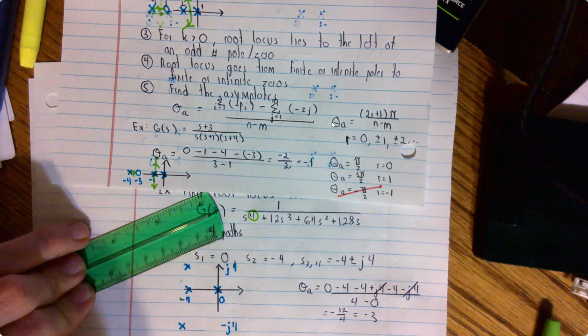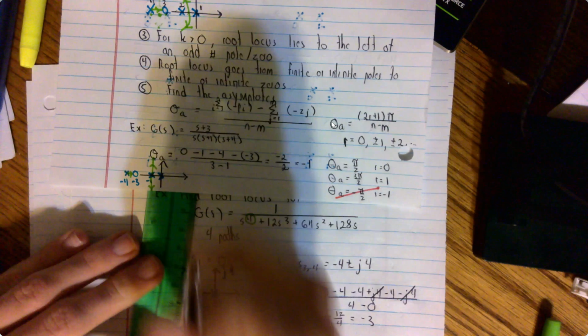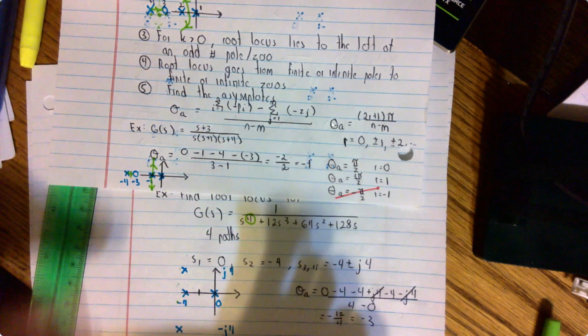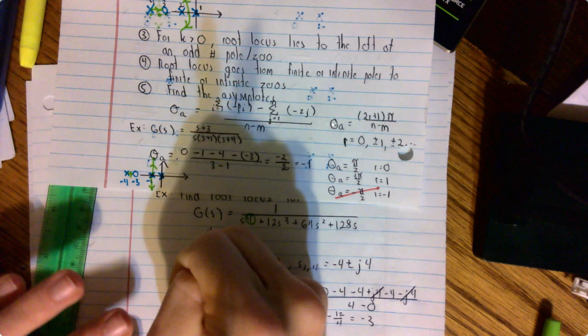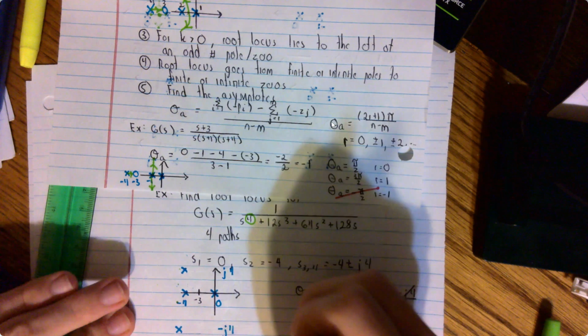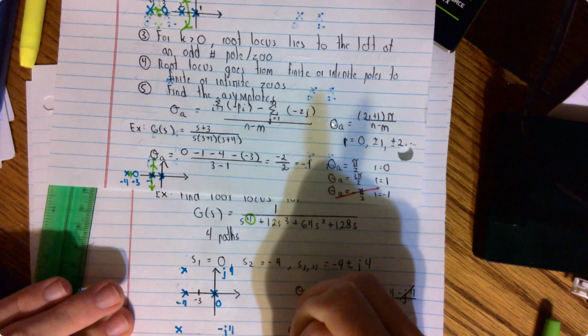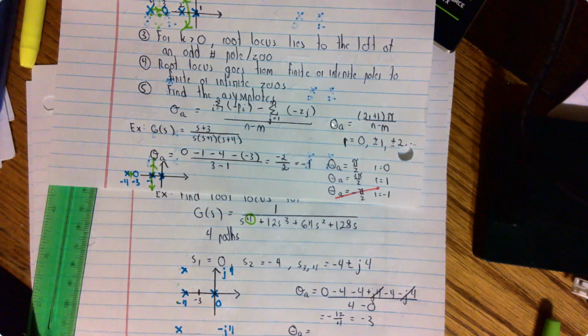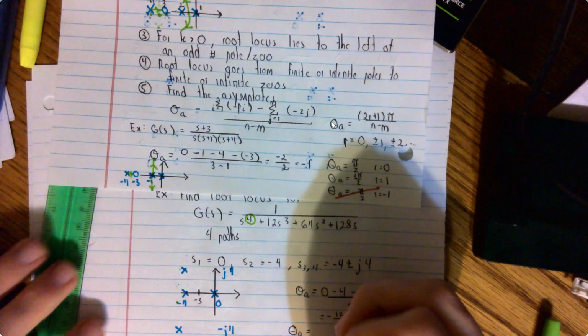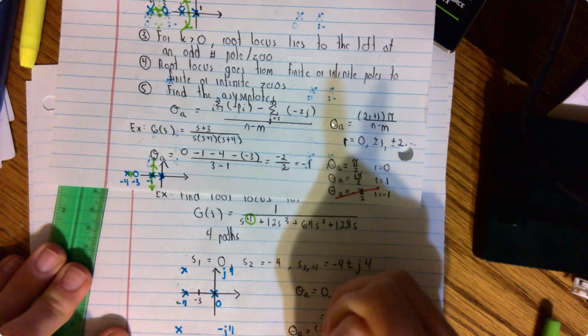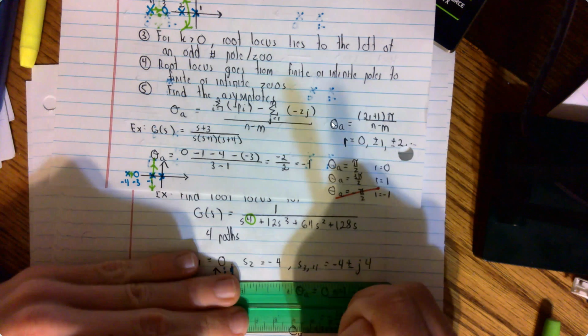And so our sigma A begins here. So basically our sigma A is at -3. So -3 here, and our angle. Angle A is going to be equal to (2r + 1) times pi, all over n minus m.